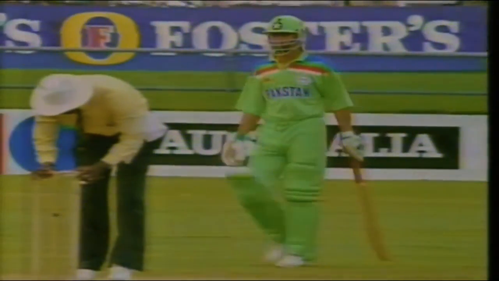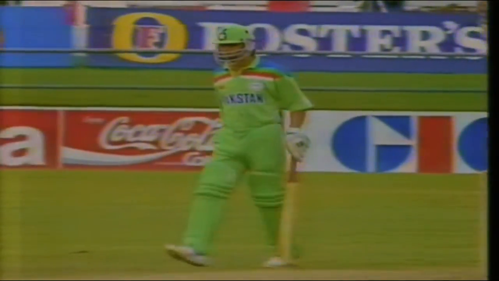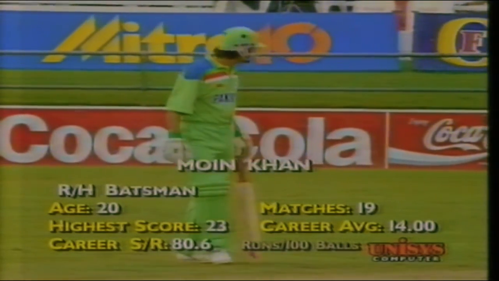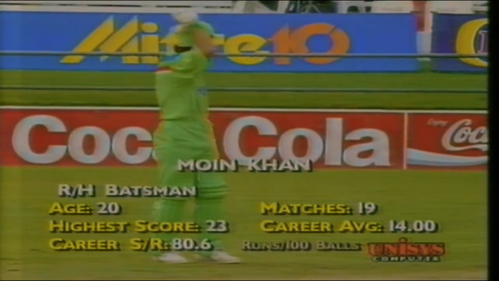Richard Snell made a very comfortable effort of that one, having dropped a difficult chance earlier. He got into position quite well, managed to take this one up in front of his face. He'd be a very relieved man to have put that one safely away. So 6 for 157, Pakistan. Moin Khan, the wicketkeeper and right-hand batsman, 20 years of age.